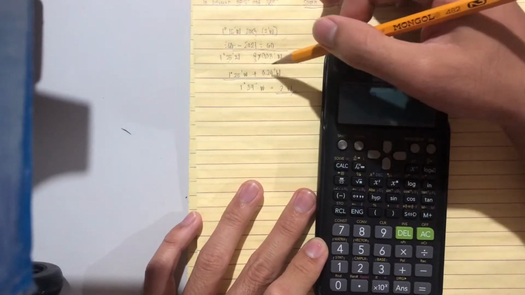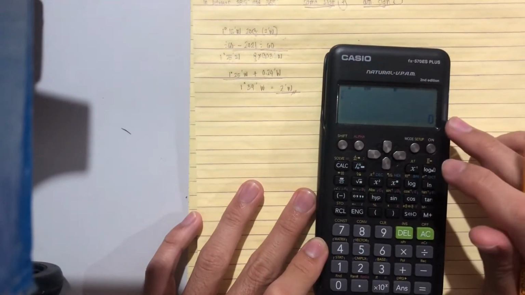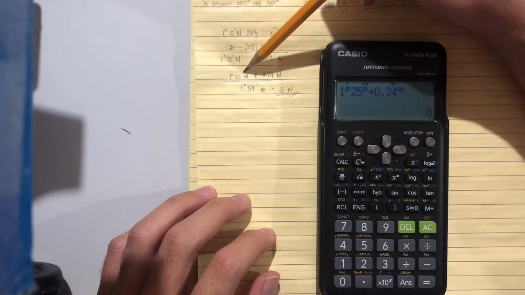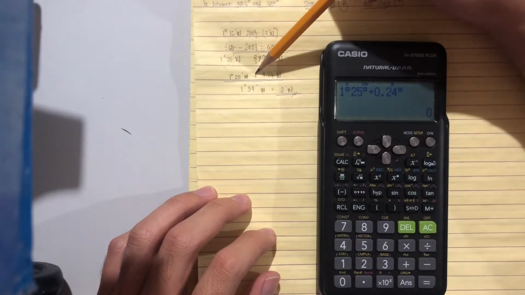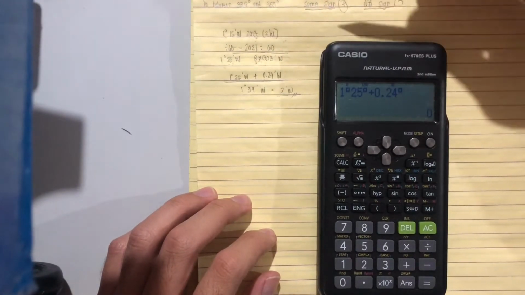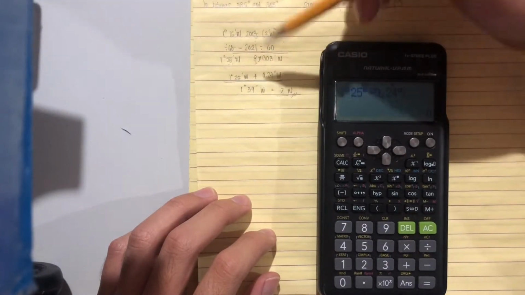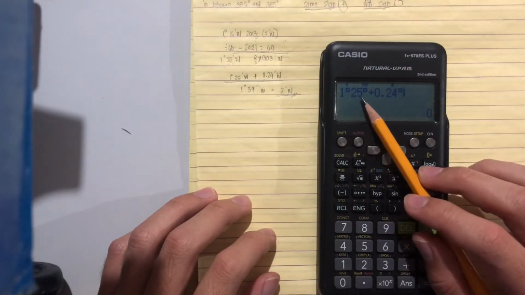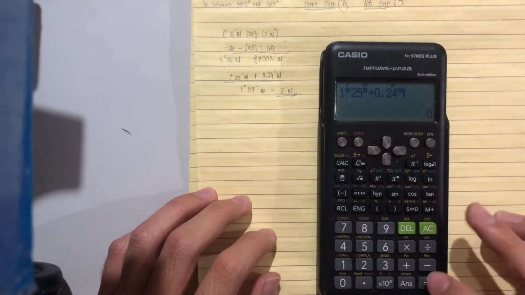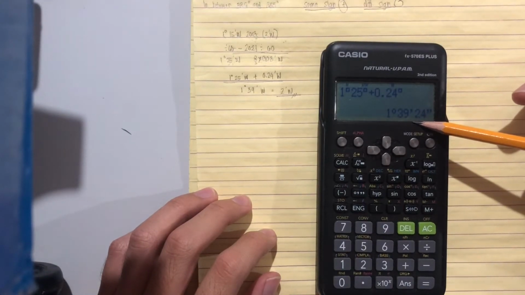So they have the same sign, which is west, so I added them. 1 degree 25 minutes west is added to 0.24 minutes west because they have the same sign, so we need to add it. So 1 degree 25 minutes west plus 0.24 minutes west equals 1 degree and 39 minutes.